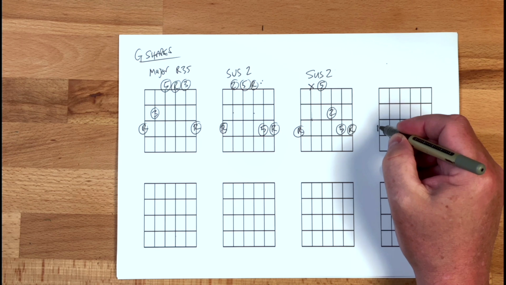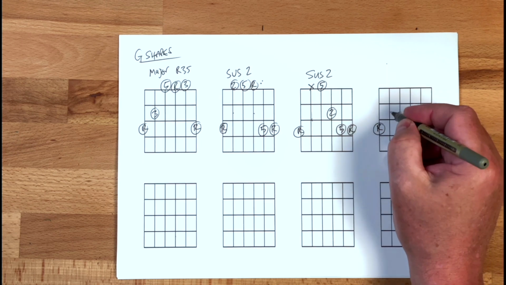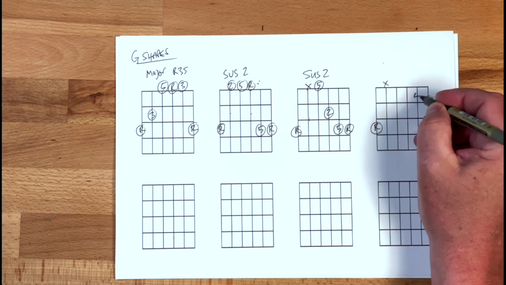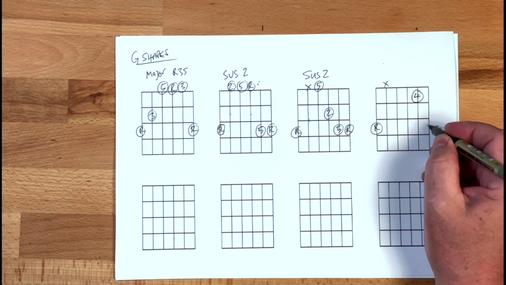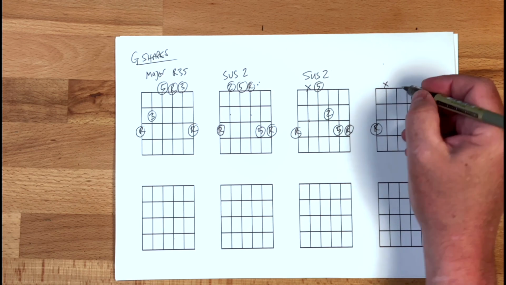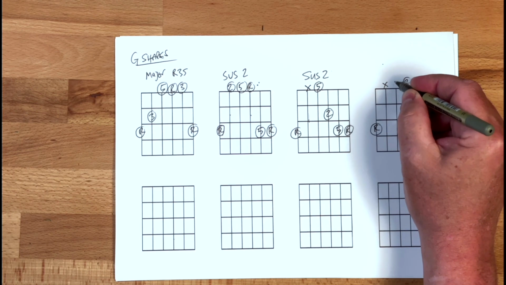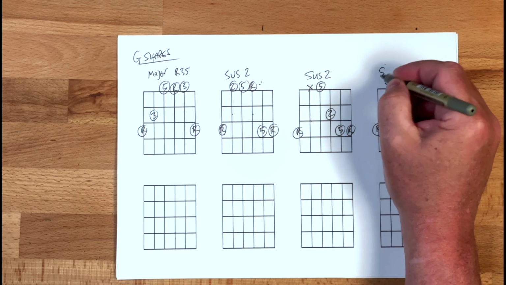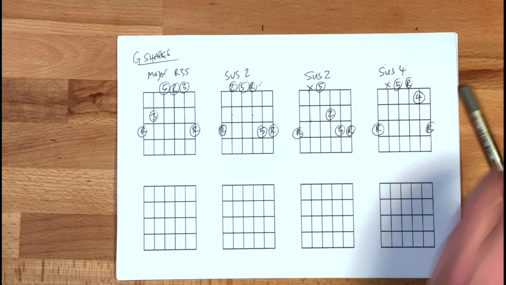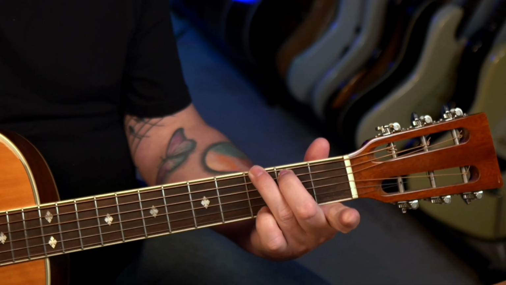This is going to be for a G sus4. So we're going to have a G, we're going to mute that string there, and we're going to have the 4 just there, and we're going to have the root here as well. So we've got the root, and I've got the 5th here. So this is going to be a sus4. So it's a G sus4. There's your G.